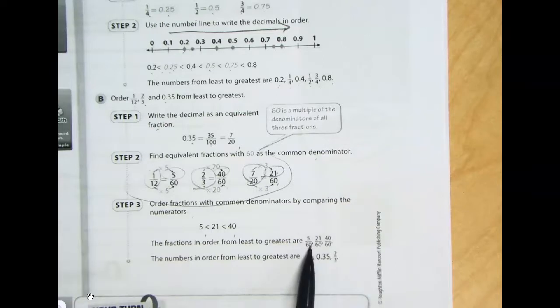So 5 over 60, back in original form, is 1/12, 21 over 60 is 35/100, and 40 over 60 is 2/3. So this is in order from least to greatest.